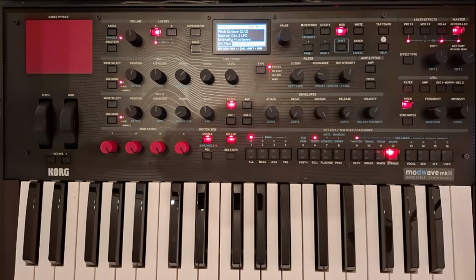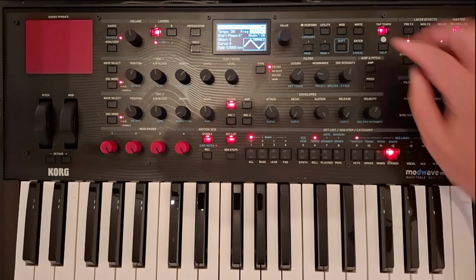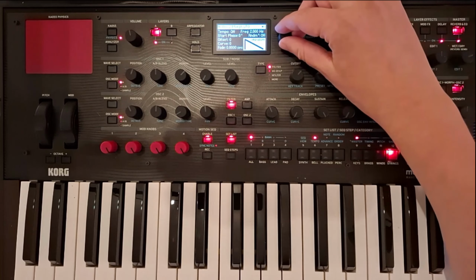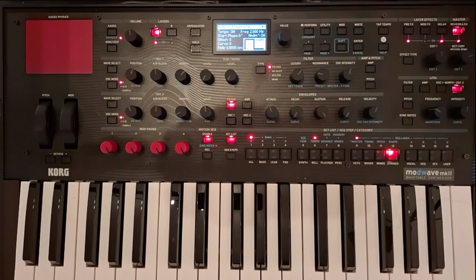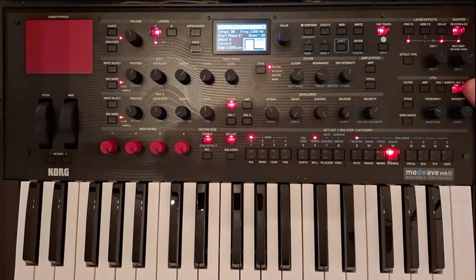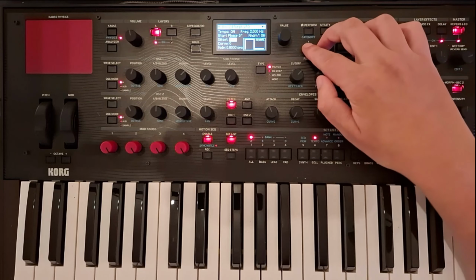Second knob. And this LFO, we will also make it a square again. And for the speed, on the first one we had a speed of 500, so let's make this one 1000, so they have different speeds.